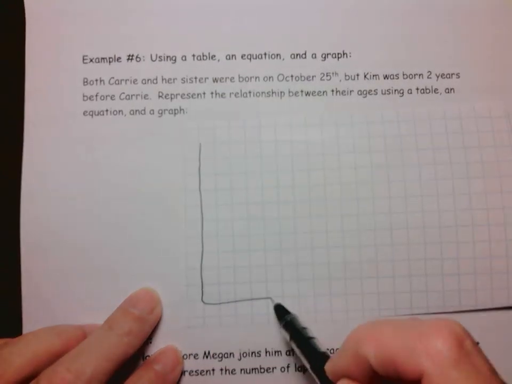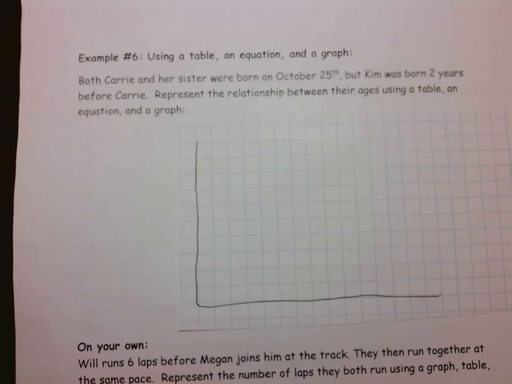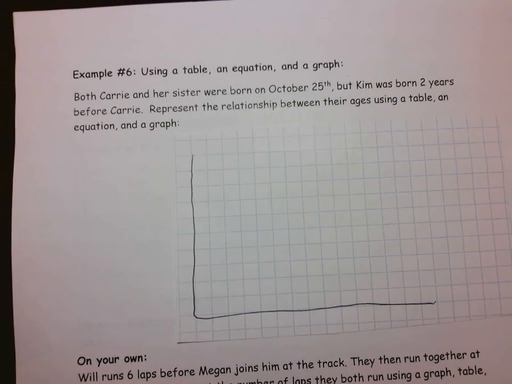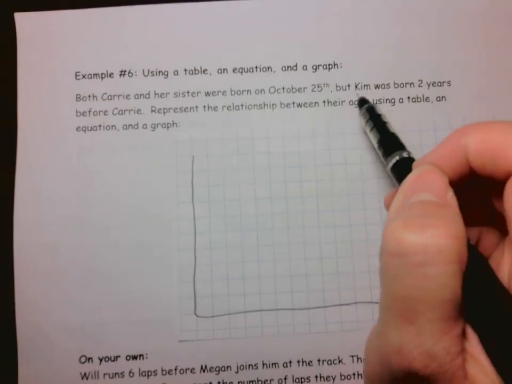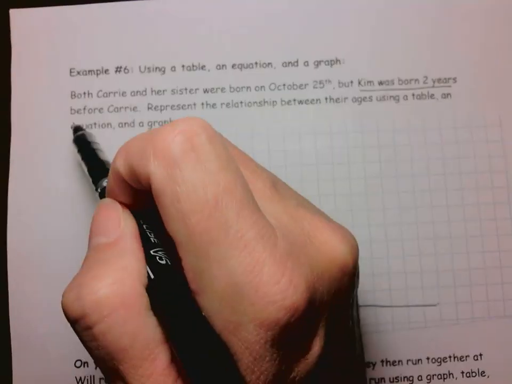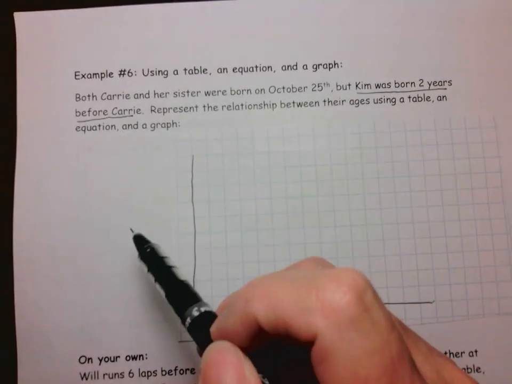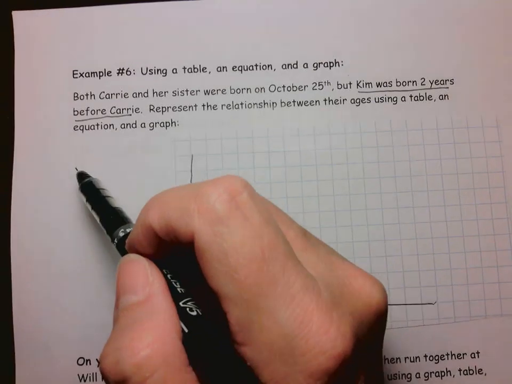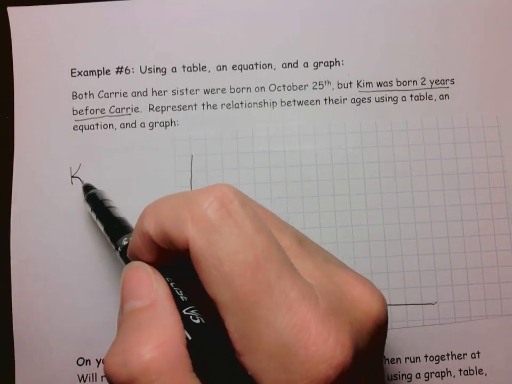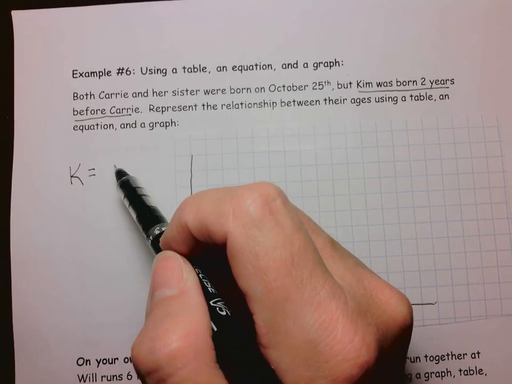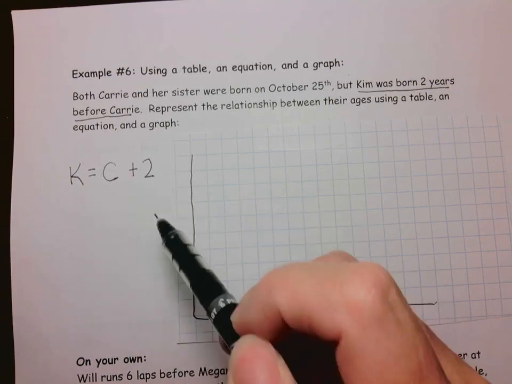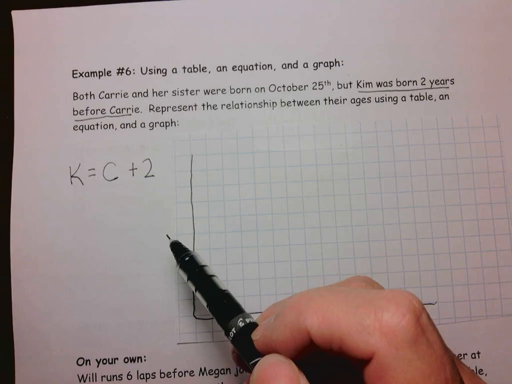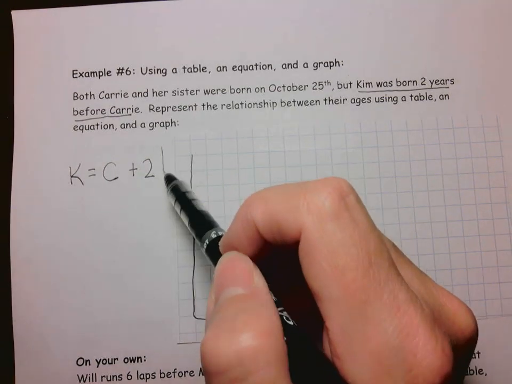So let me think about this. Let me read back what it says about my situation here. It says Kim was born 2 years before Carrie. So that means Kim is older. So however old Carrie is, Kim is 2 years older than that. So here's your equation.